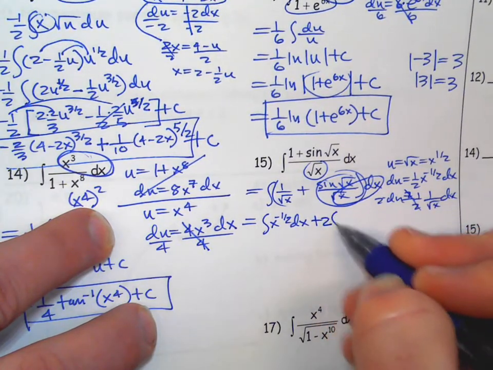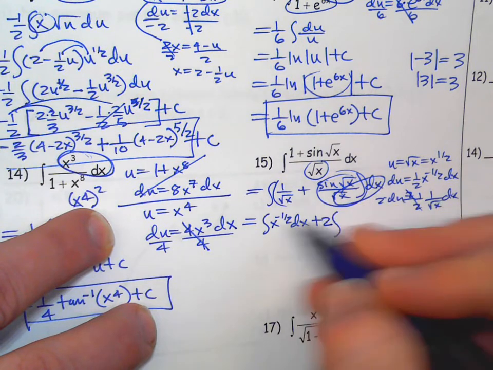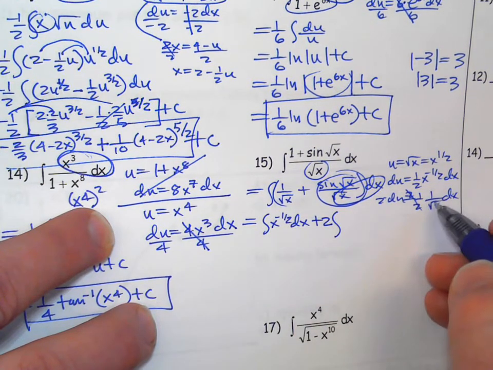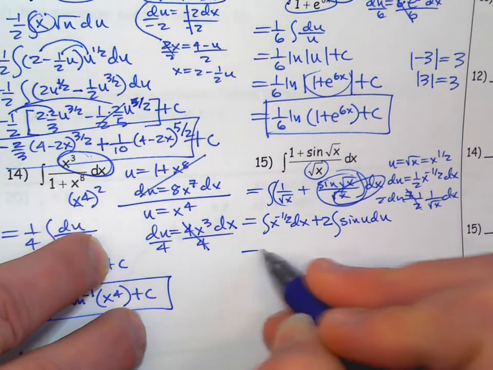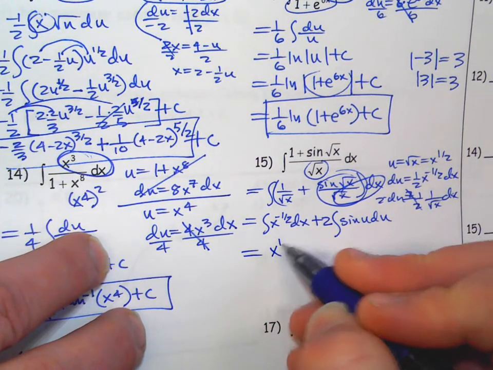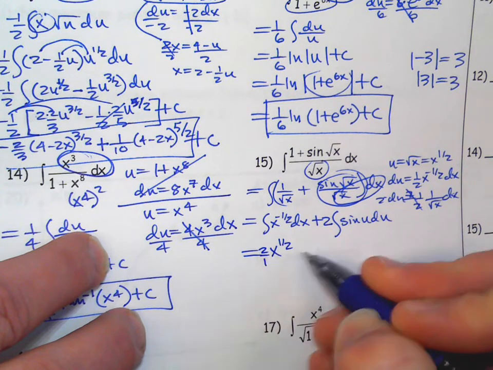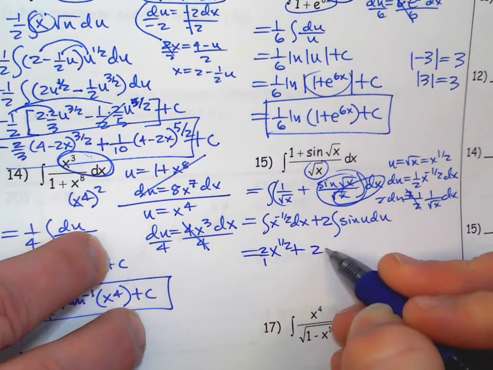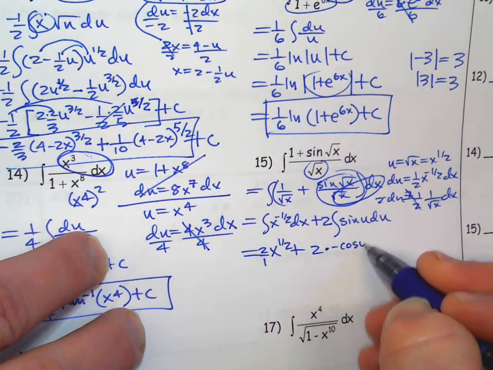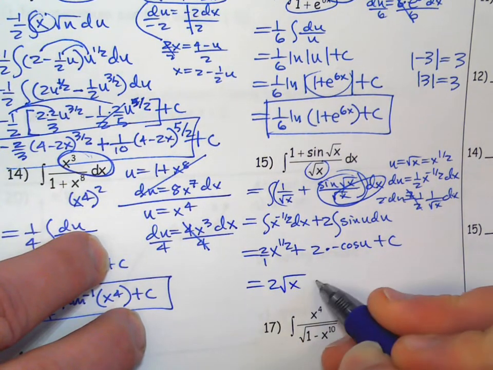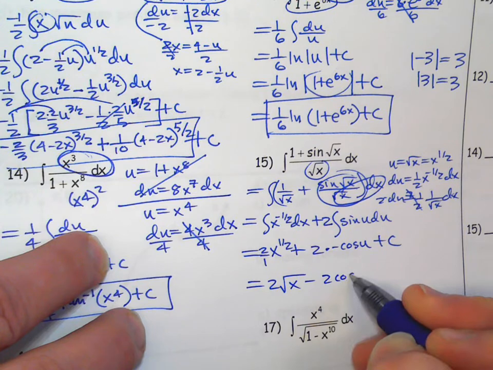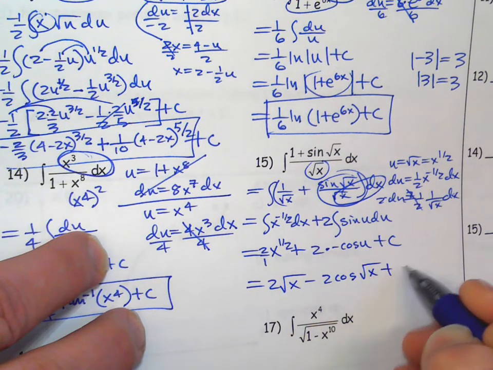Now, the 2 only multiplies this because this guy doesn't use any of the u stuff. That 2 comes from the u stuff. Sine of u du. So this one's already x. x to the 1/2 divided by the new exponent. This one's going to be negative cosine u plus C. So 2 square root of x minus 2 cosine of the square root of x plus C.